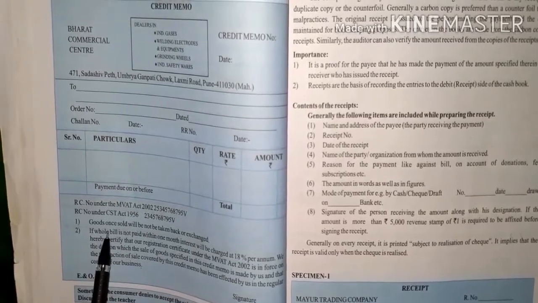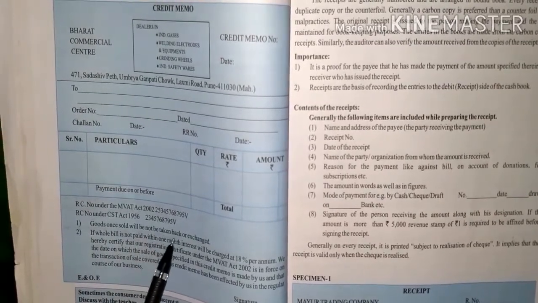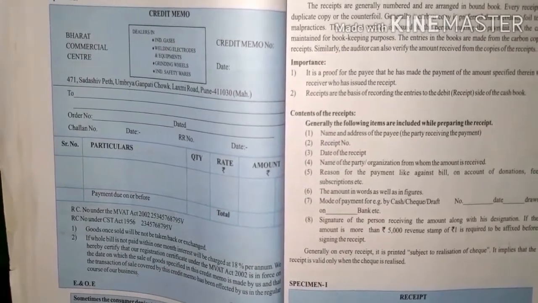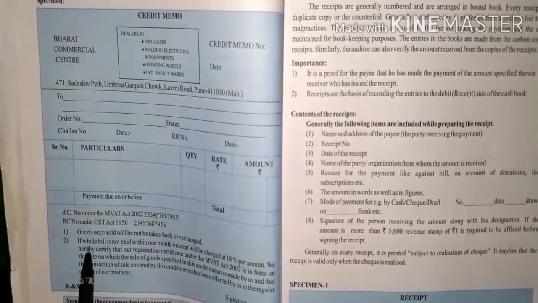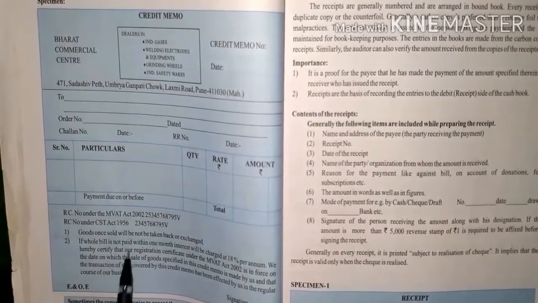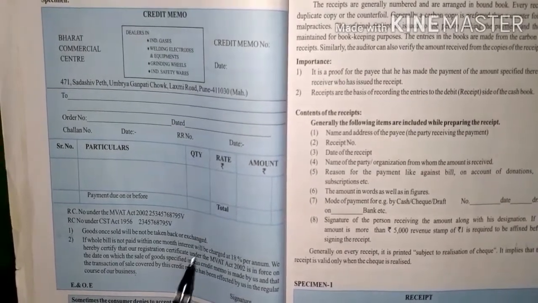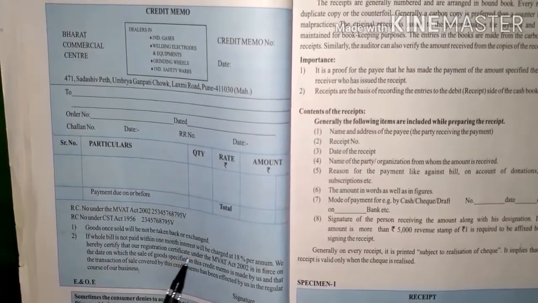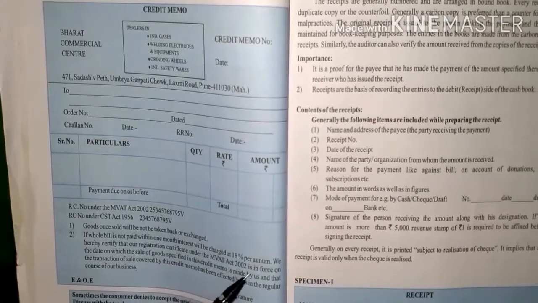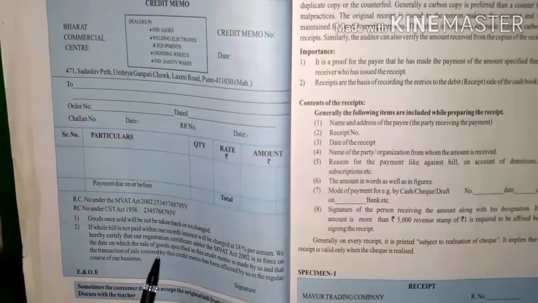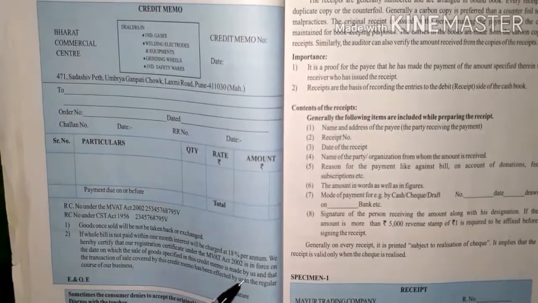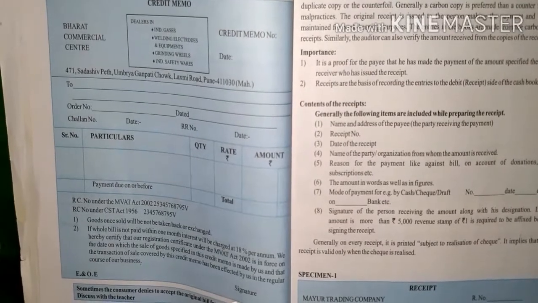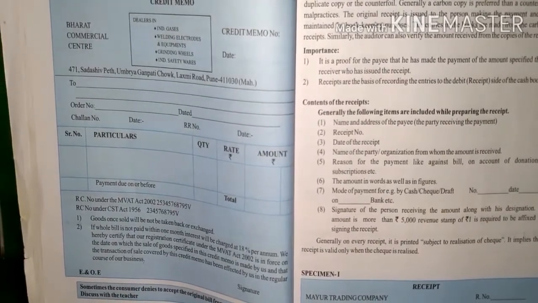Some terms and conditions: goods once sold will not be taken back or exchanged. As I have already explained to you in the cash memo, the same condition appears over here. Second condition, if the whole bill is not paid within 1 month, interest will be charged at 18% per annum. We hereby certify that our registration certificate number under the MVAT Act 2002 is in force on the date on which the sales of goods specified in this credit memo is made by us, and that the transaction of sale covered by this credit memo has been effected by us in the regular course of our business.